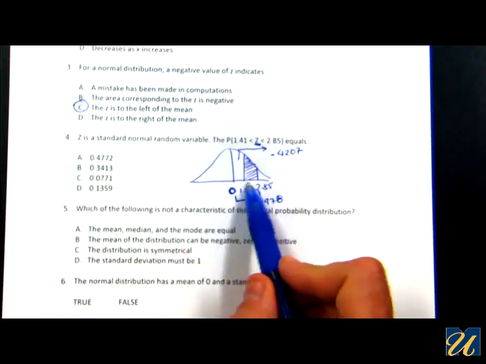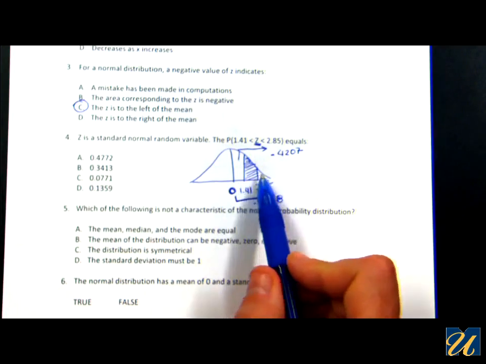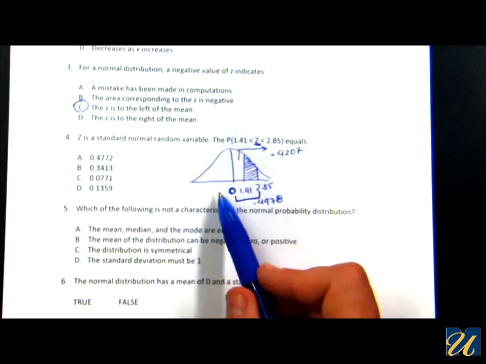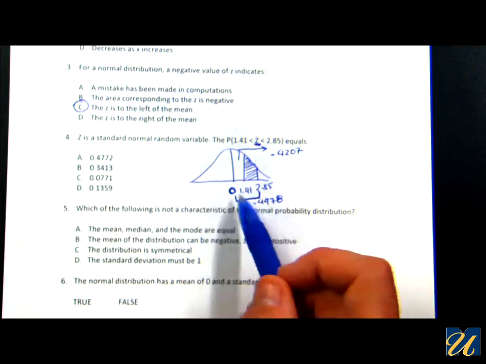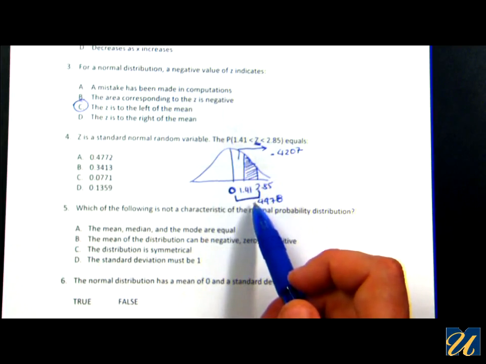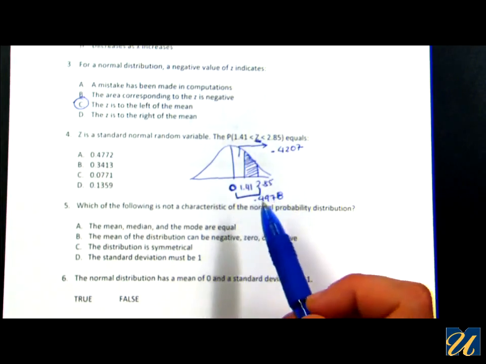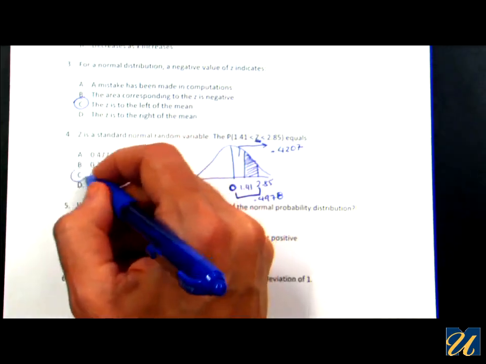And since you're looking for an area between two values that are on the same side, which means that the mean is outside that area, or in this case between two positive z-scores, then we have to subtract the smallest from the largest. So the answer in this case will be C.